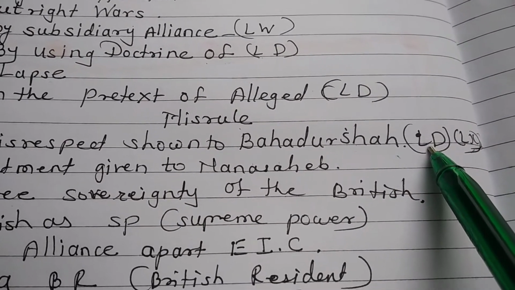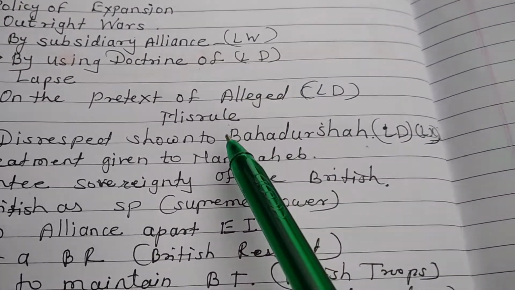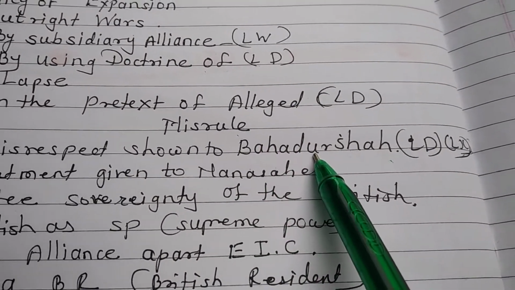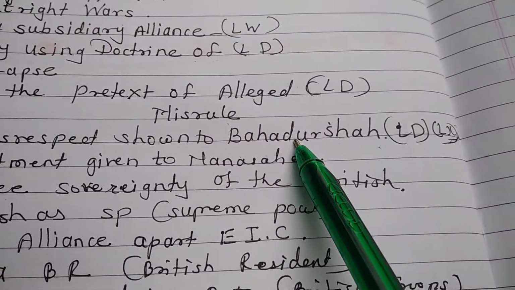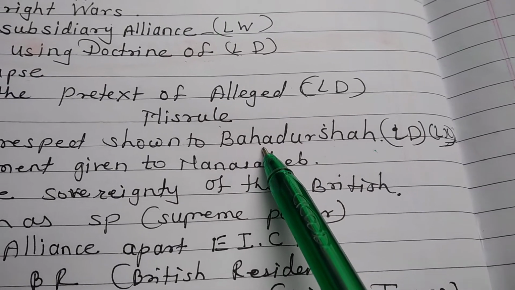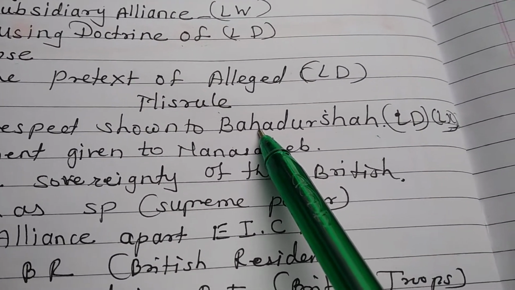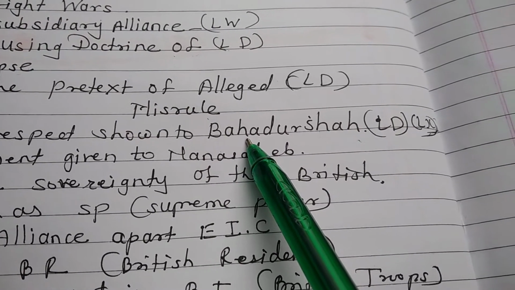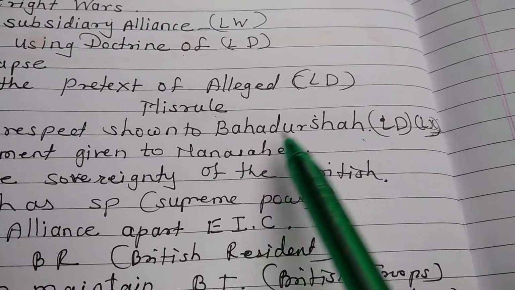That was started by Lord Dalhousie and Lord Canning. So Bahadur Shah Zafar and his sons became angry against the British East India Company. It was also declared that Lal Qila, called Red Fort in English, would be in the custody of the British Empire.